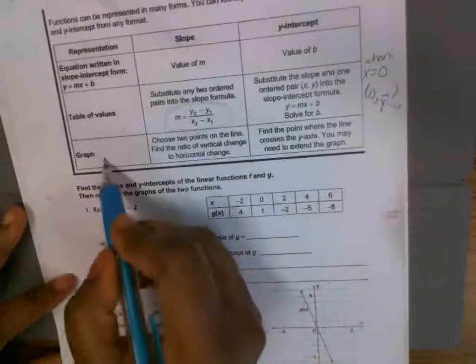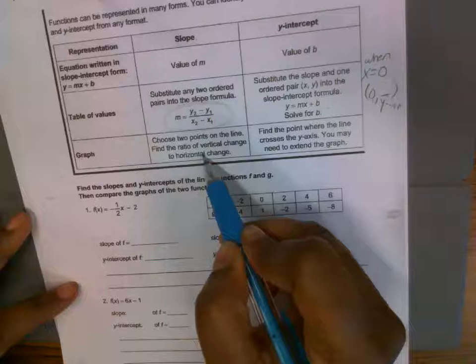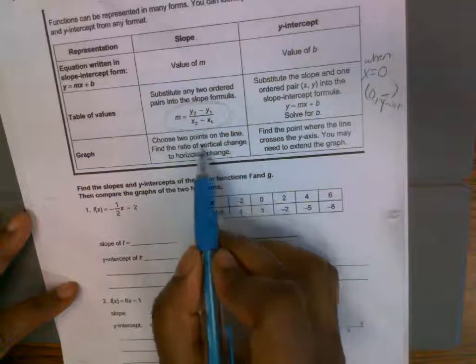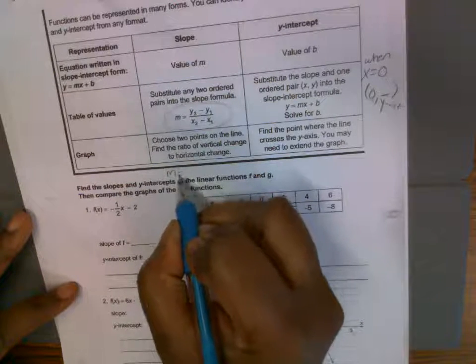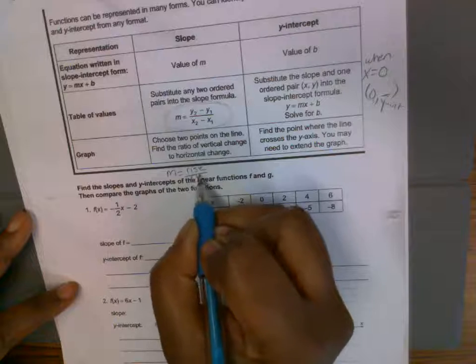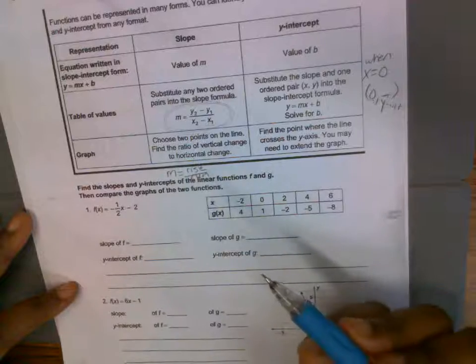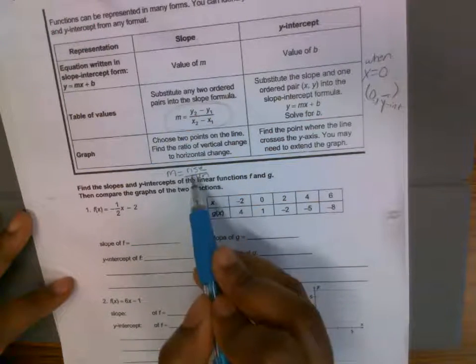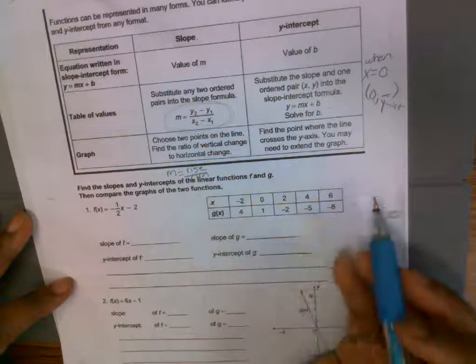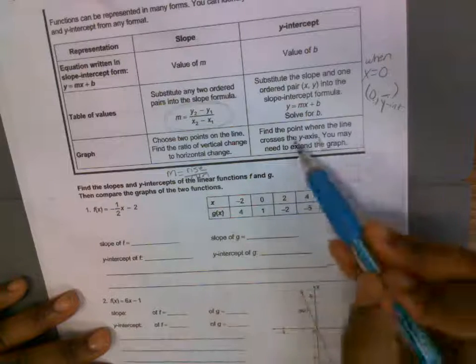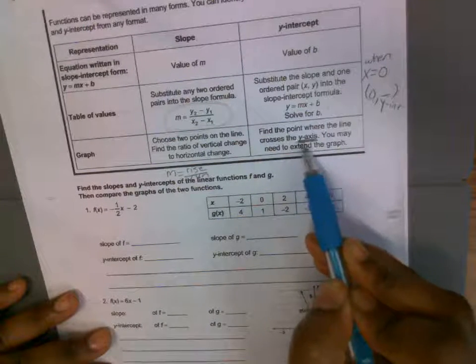All right, graph. If you have a graph and you're trying to find the slope, you use rise over run, okay? That's what they're talking about here. I'm going to put right here, rise over run. They wrote it in words when they could have just put the formula, but really all they're saying is use rise over run. For a graph, if you're finding the y-intercept, you're just going to find where the line crosses the y-axis. Wherever it crosses the y-axis, that's going to be your y-intercept.